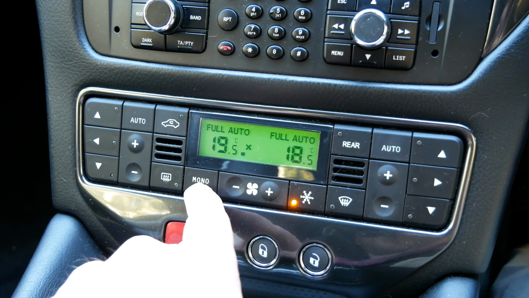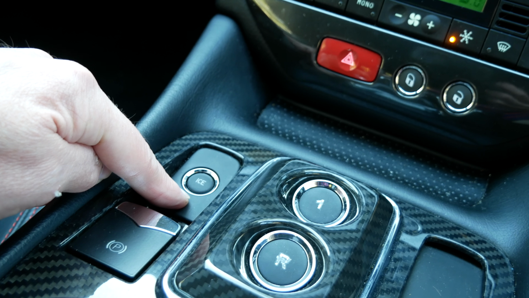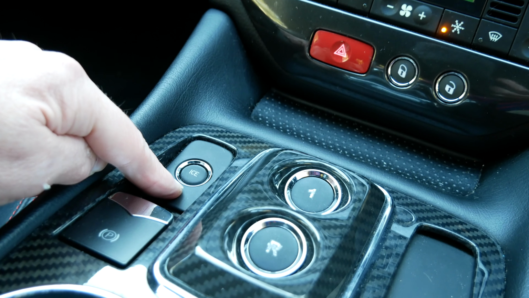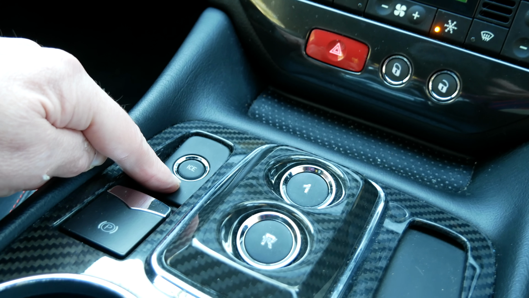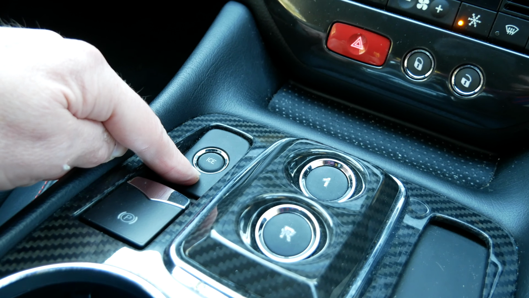On this side we have the parking brake, the electric parking brake, and this control here, the ICE, simply limits the RPM of the engine just in slippery conditions, so you don't get excessive torque and brake traction. I have this Belkin Bluetooth device connected.